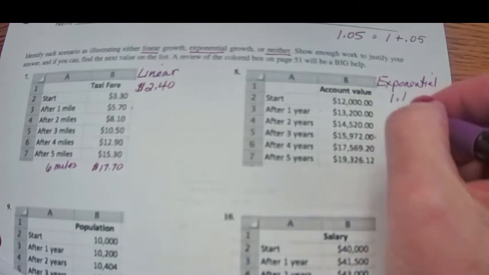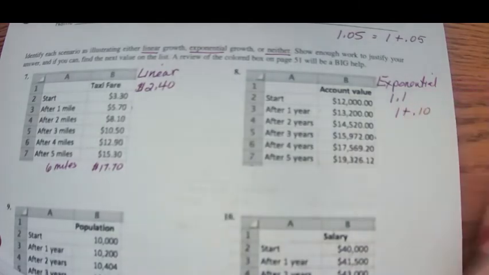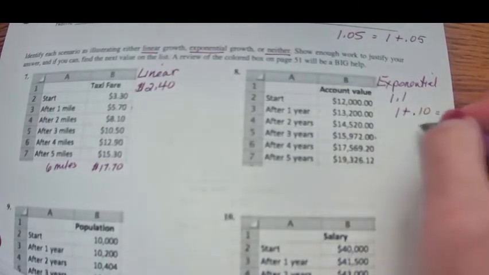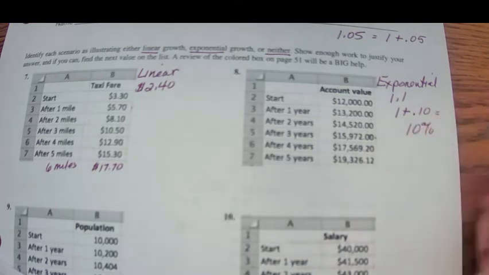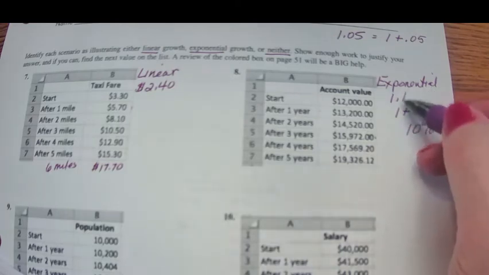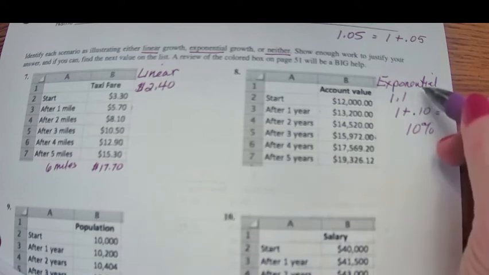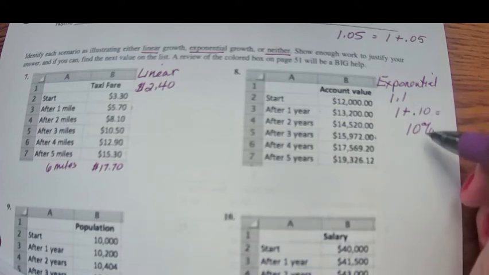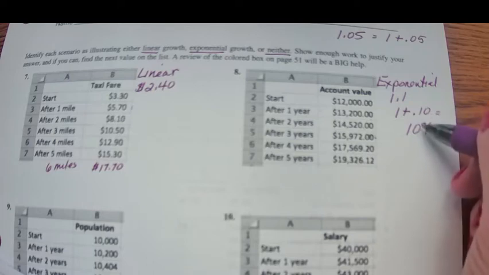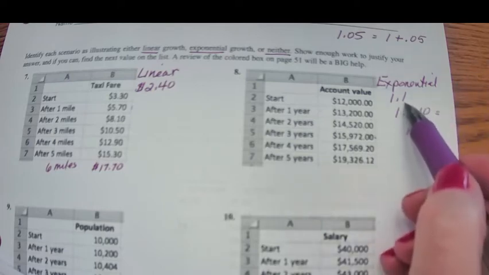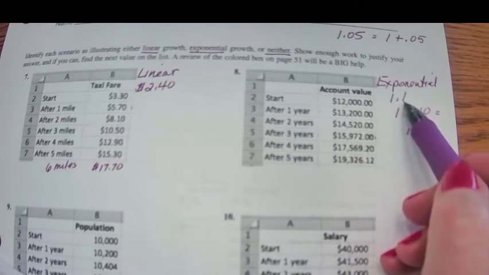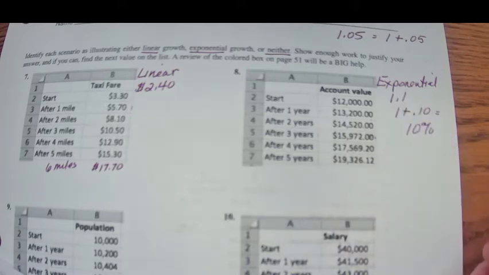This is like 1 plus 10%, which is an exponential growth of 10%. The question didn't ask us, but I went ahead and solved it anyway. This number after the 1 is the amount of growth. This is a 10% growth. 0.10 made as a percentage is 10%.